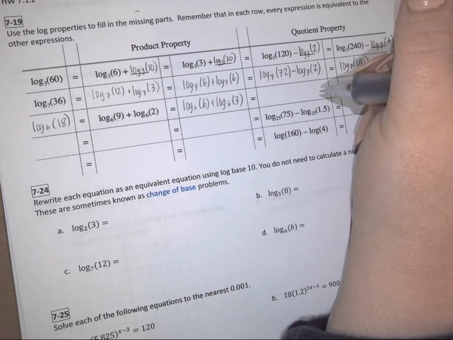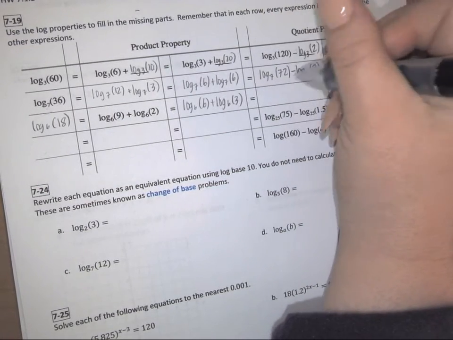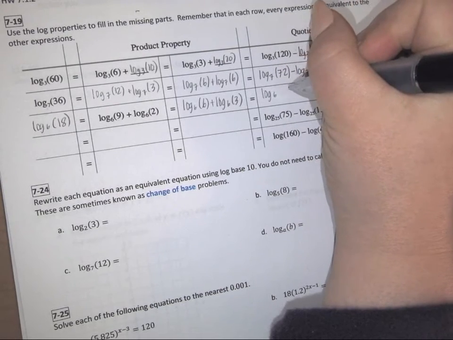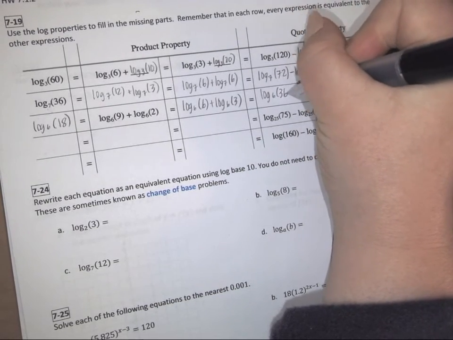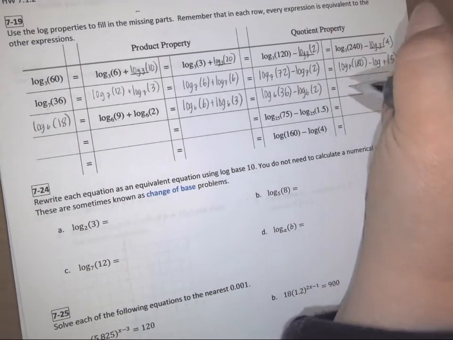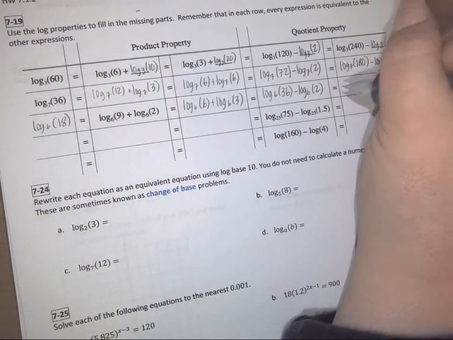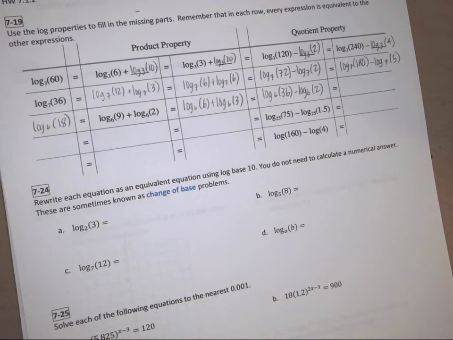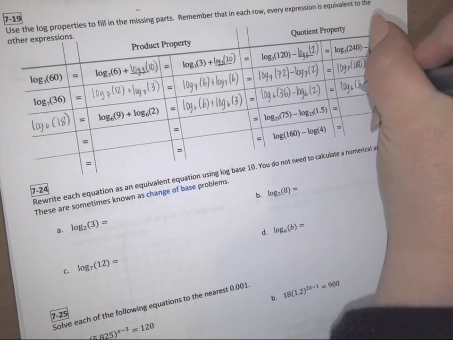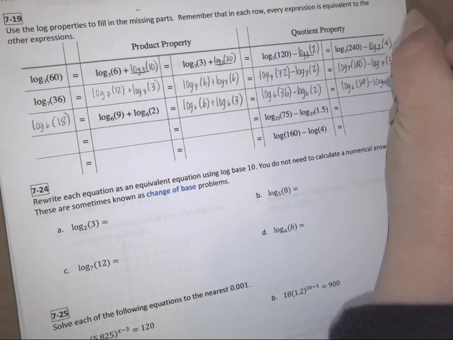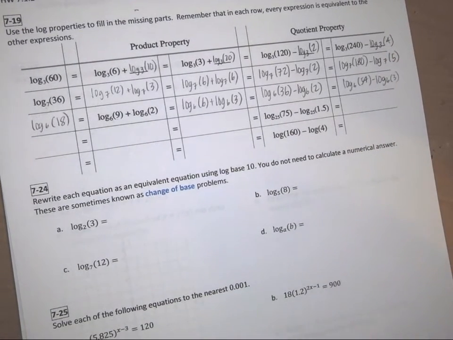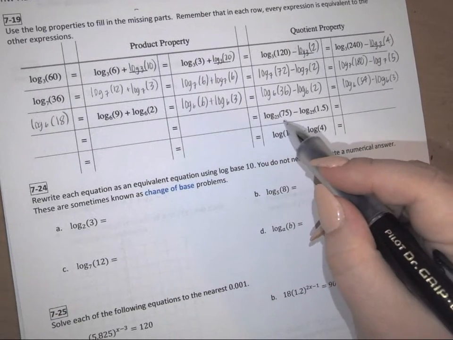And things that divide, 36 and 2, so log base 6 of 36 minus log base 6 of 2. 54 and 3, log base 6 of 54 minus log base 6 of 3, because 54 divided by 3 is 18.